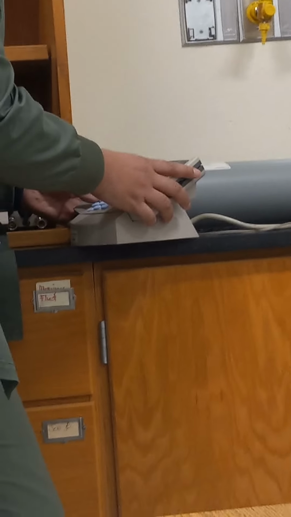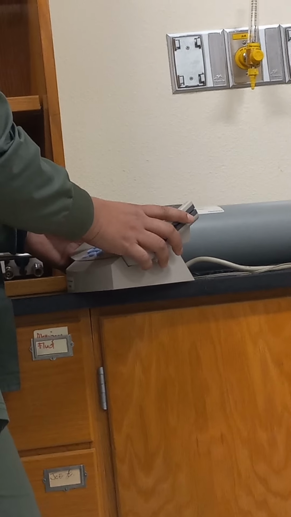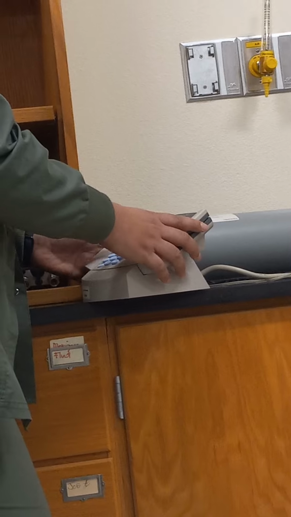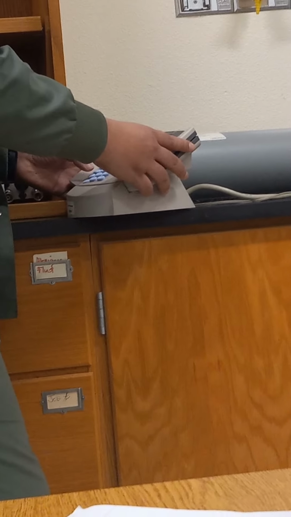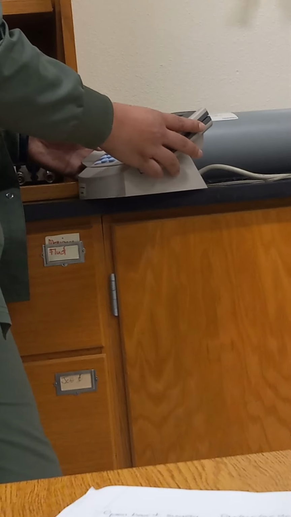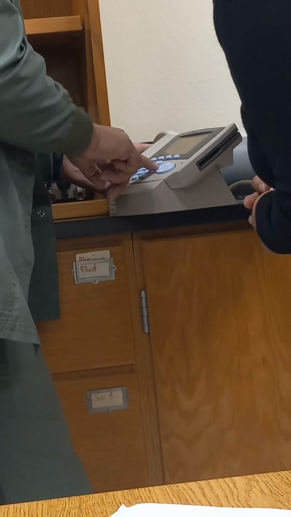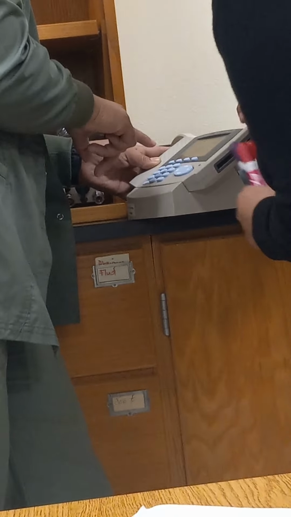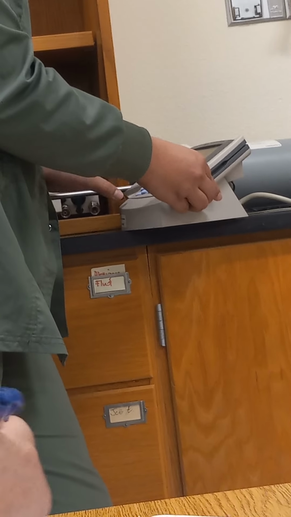I need a name. Anna. Okay, you guys can make Anna a smoker, old school. I need a height, and you have to enter it in inches, so 5'4" is 64. Then birthday.